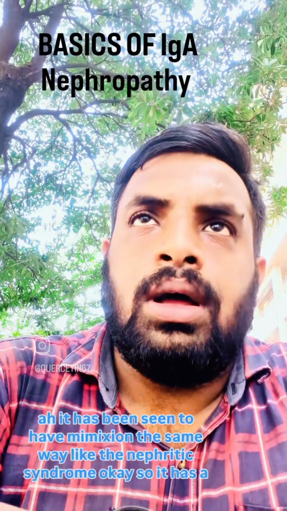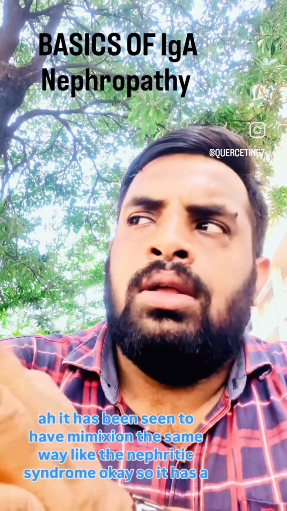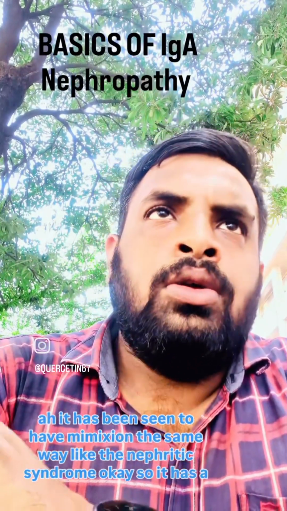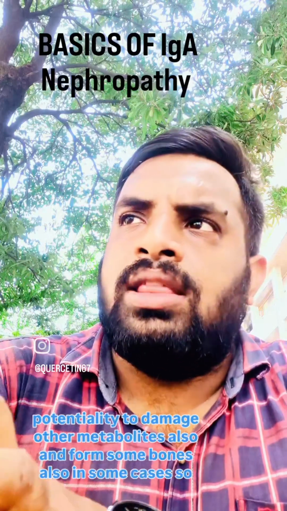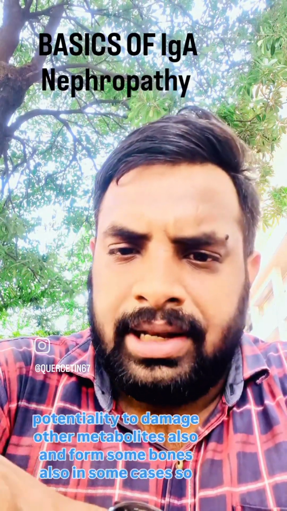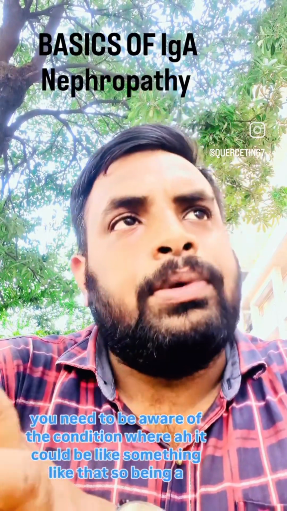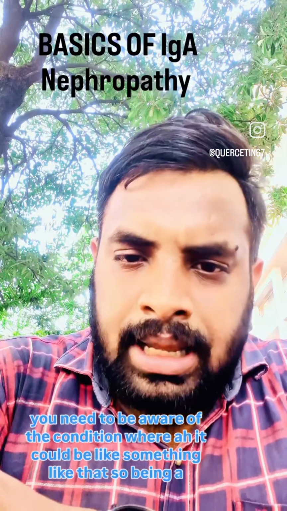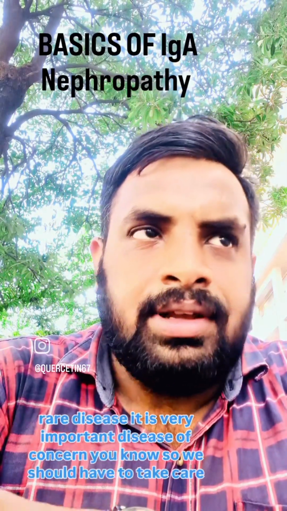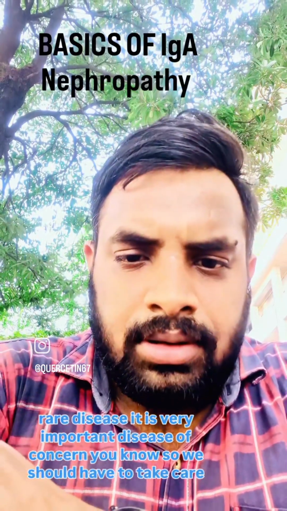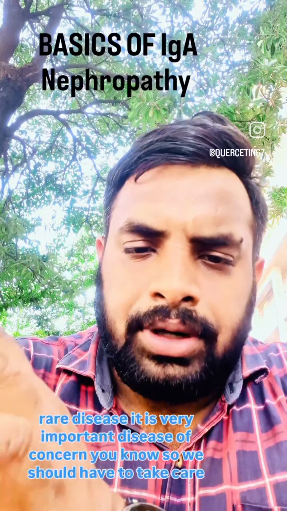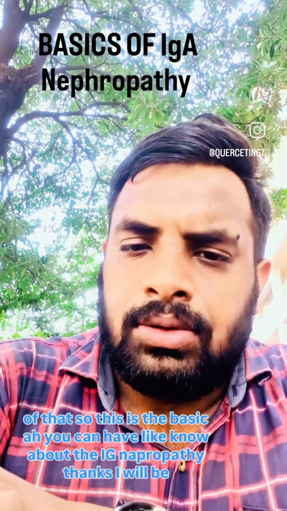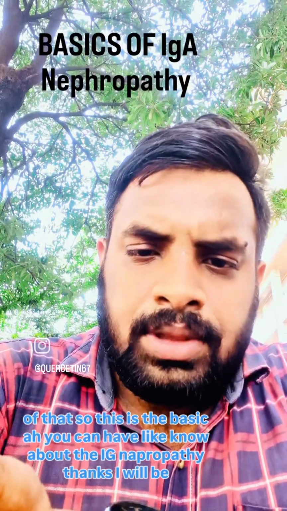Along with that, it has been seen to mimic nephritic syndrome. Okay, so it has the potential to damage other metabolites also and form some bone lytic lesions in some cases. So you need to be aware of the condition where it could be something like that. Being a rare disease, it is a very important disease of concern, so we should take care of that. So this is the basic you can know about IgA nephropathy.